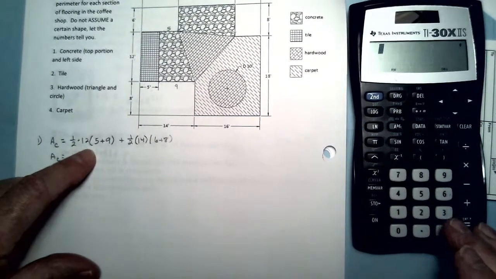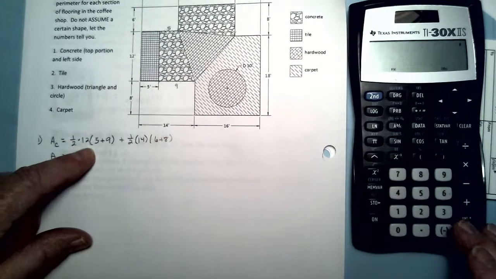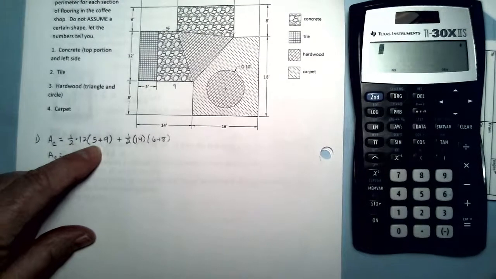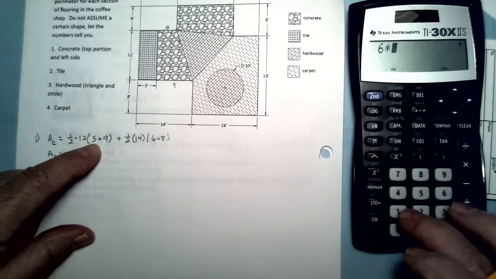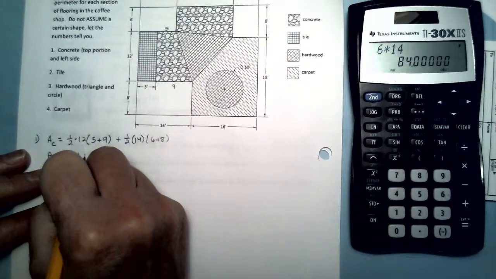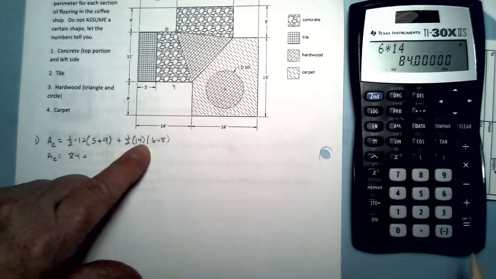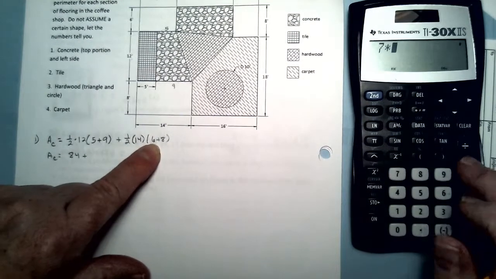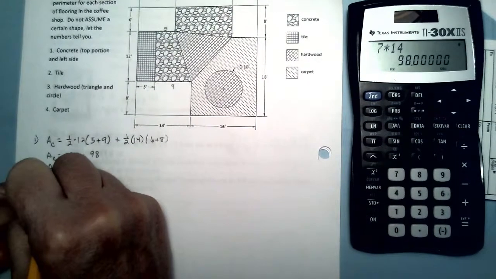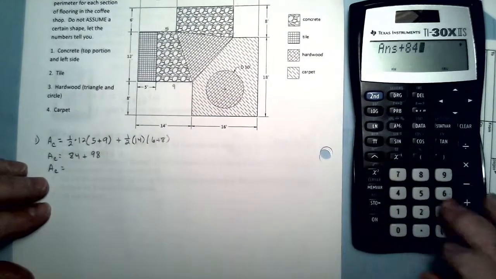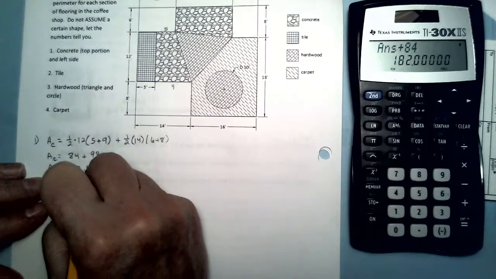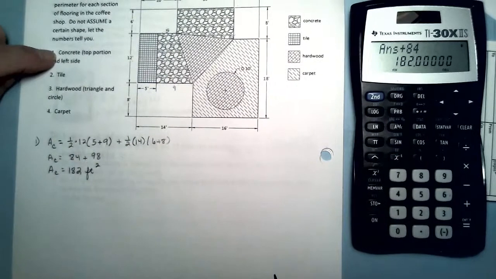So the area of the concrete is, and I'm going to put this whole thing in my calculator at one time, but I'll do a little mental math to save some time. I know that 1/2 of 12 is 6, and 6 times 14 is 84. That's the first part: 84 plus. Then 1/2 of 14 is 7, and 7 times 14 is 98. Together I end up with 182 square feet. Okay, so that takes care of the concrete.